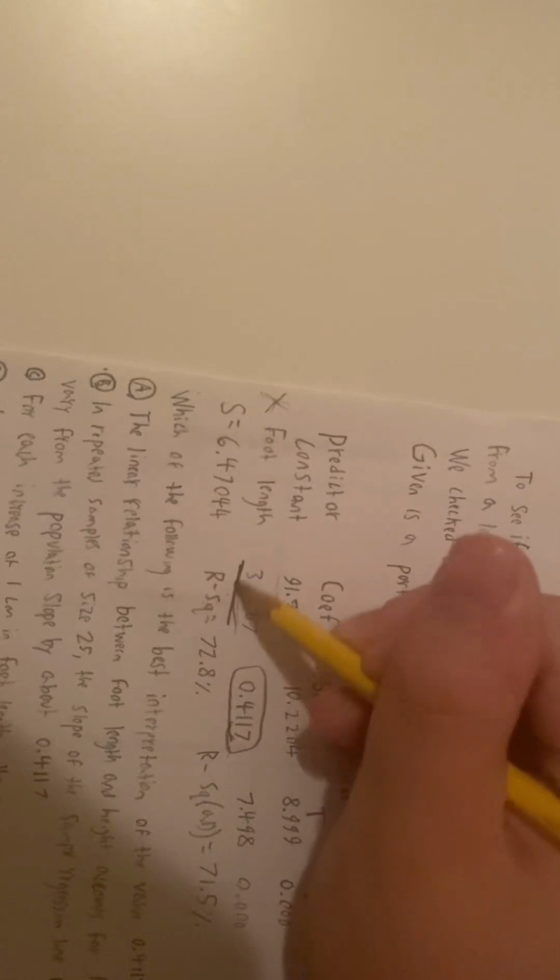This is the response variable, this is the explanatory variable, so you can just label that x. Because of this, we can see that the x value is going to be 3.0867, which is not our special number here, so you can cross that out.